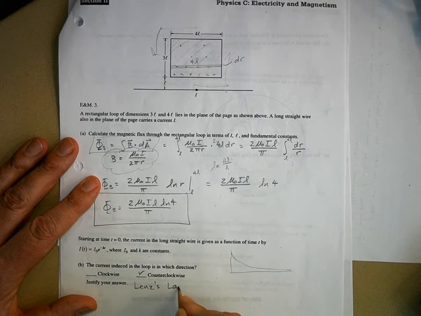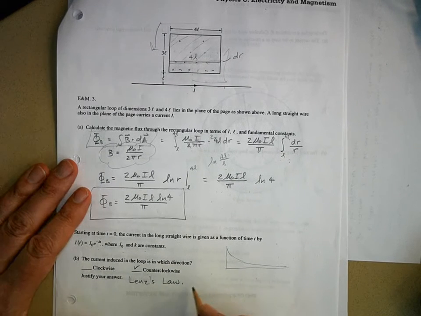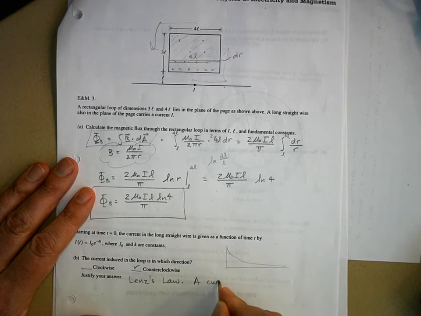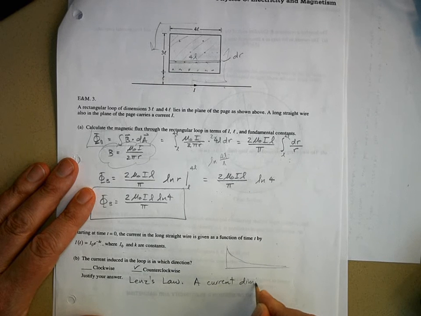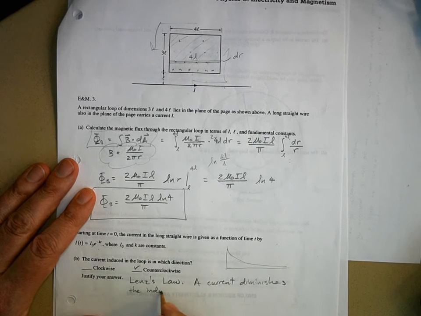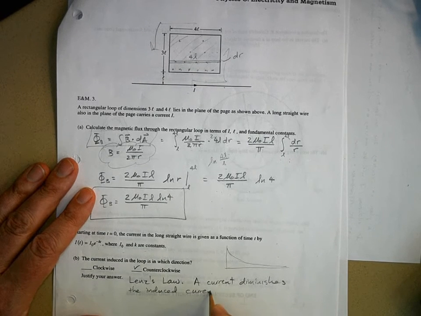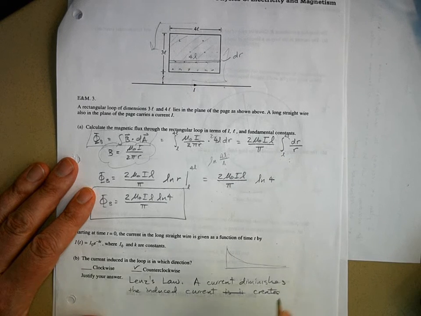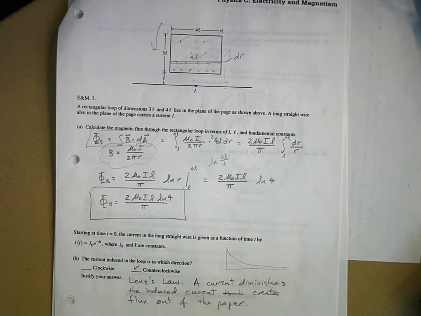Justify your answer. Lenz's law. And then I'd write as current diminishes, the induced current creates flux out of the paper. I don't know, something like that. Just write some stuff down. Let them know you know what Lenz's law is.